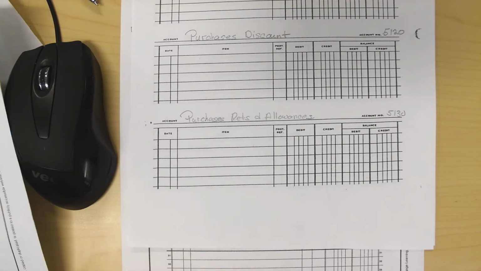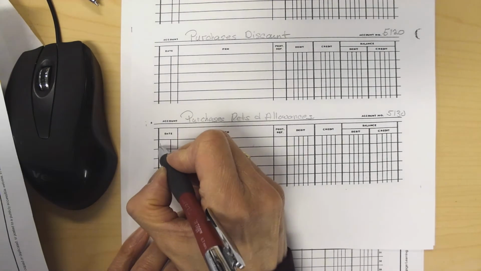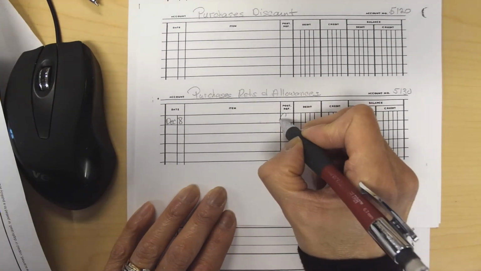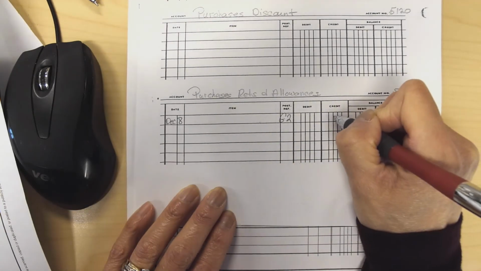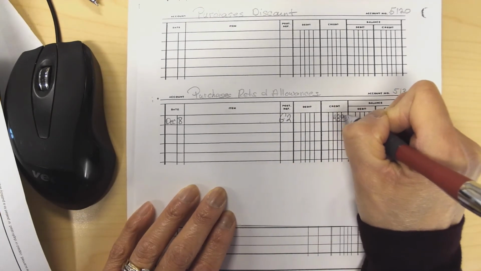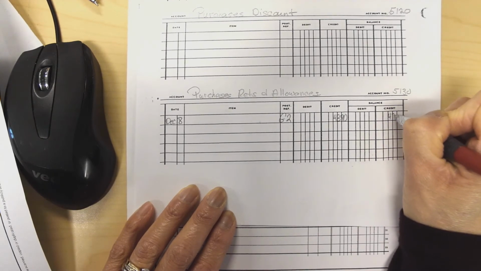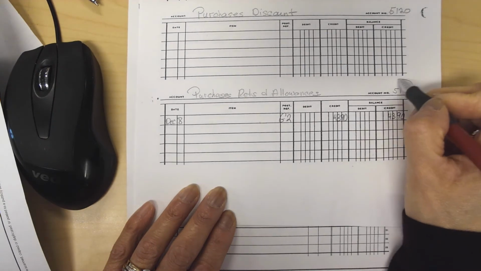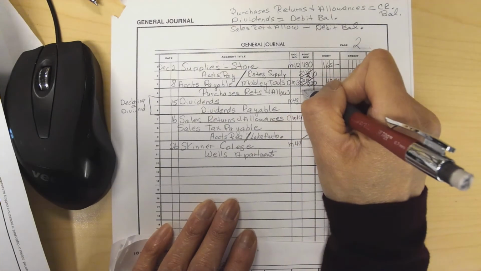balance on it already. And it will be December the 8th, G2, and it will be a credit for $43.90. And then your new balance will be $43.90. And then your last step, this account number, it will come back up here, 513.